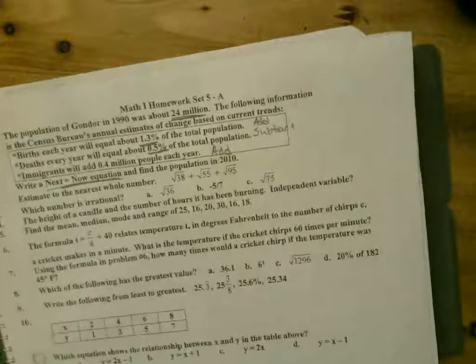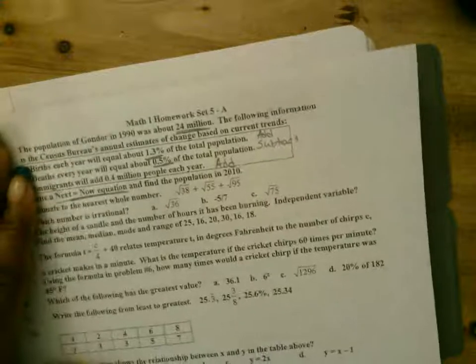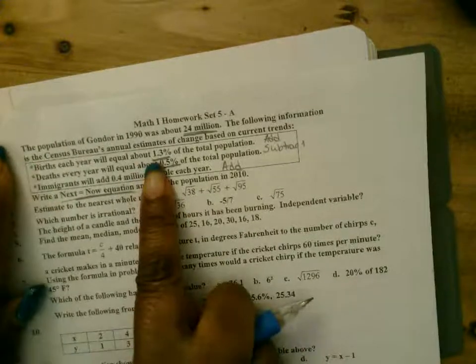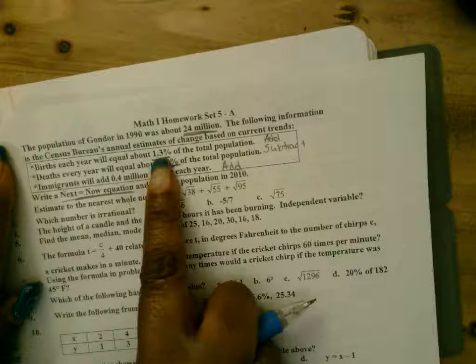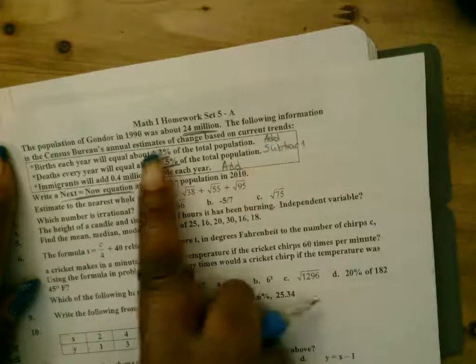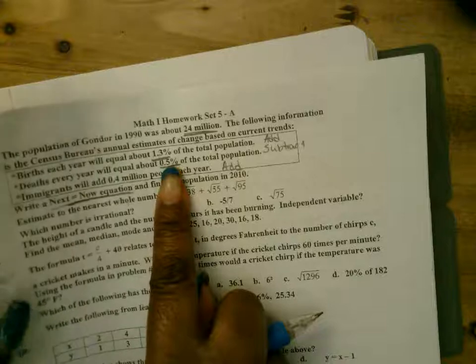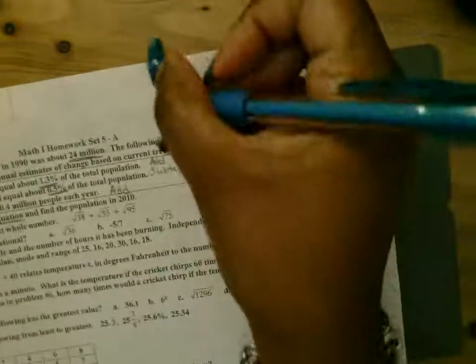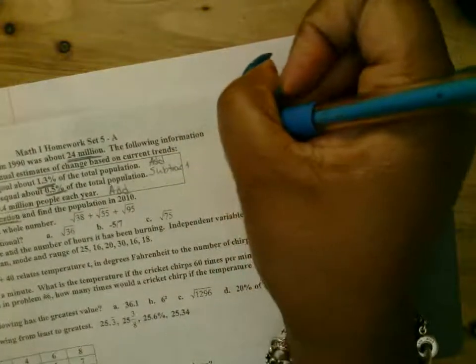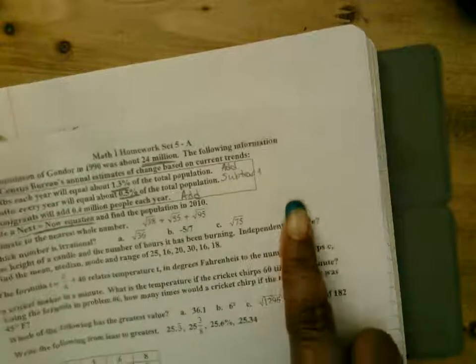The first thing that needs to be done is adding 1.3% to the population, and then subtracting 0.5 from the population. Well, let's combine those amounts together, honestly, so we'll only have to do the percent one time.